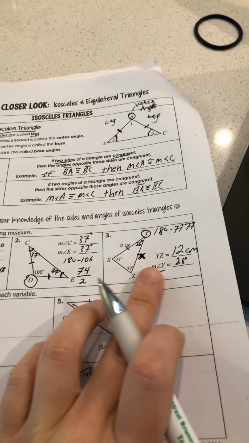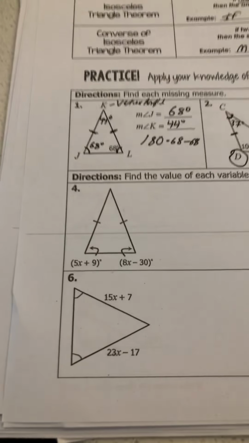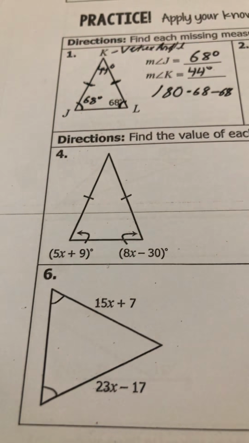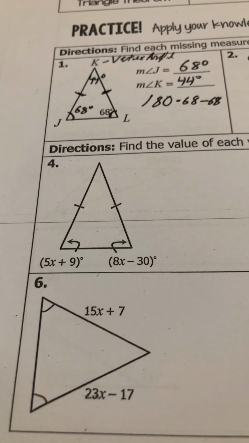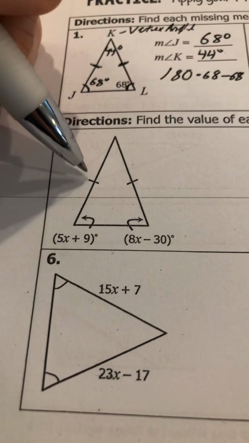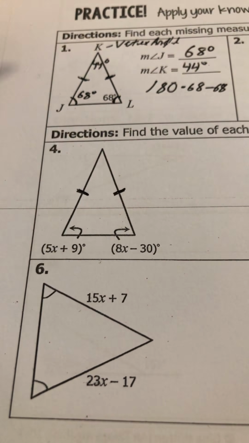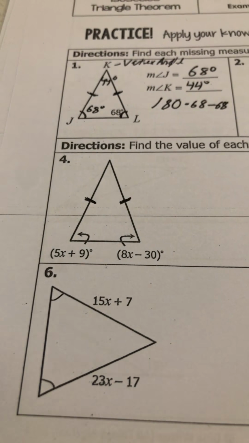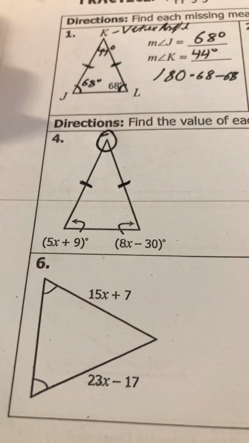Go ahead. Okay. Must be 12 centimeters because it's an isosceles triangle. Now let's look down here. This one, we've got some more algebra going on. We got x's as well. So this triangle has two congruent sides, which means it's an isosceles. The vertex angle is going to be the angle connecting them. So that's our vertex angle.